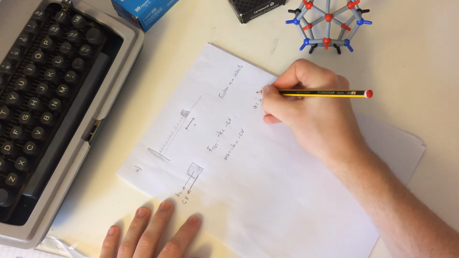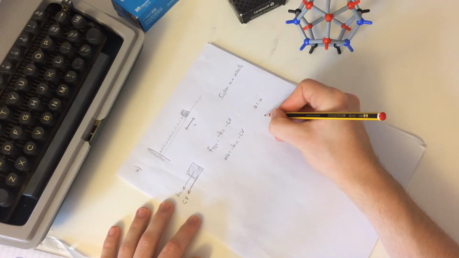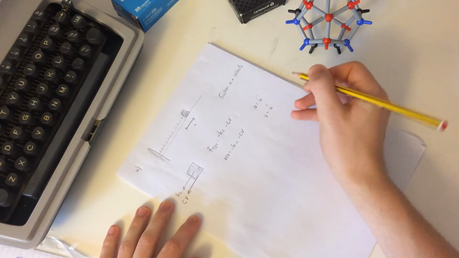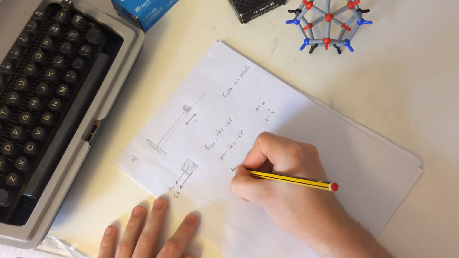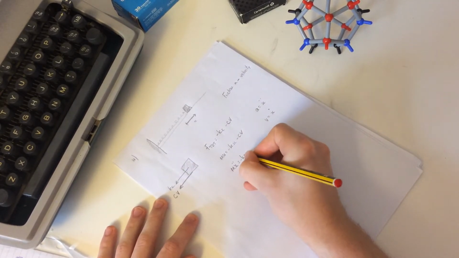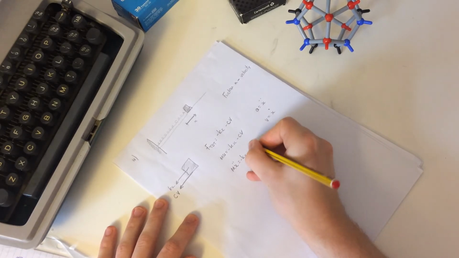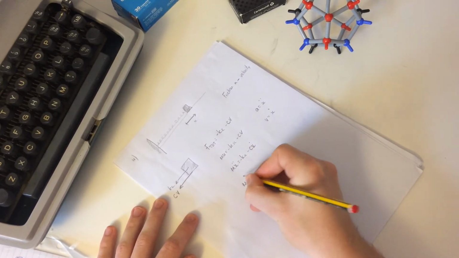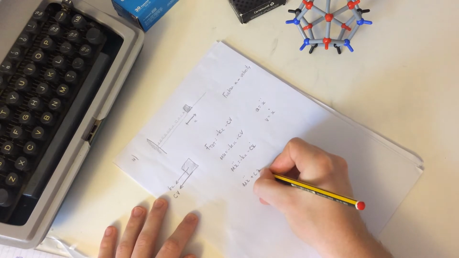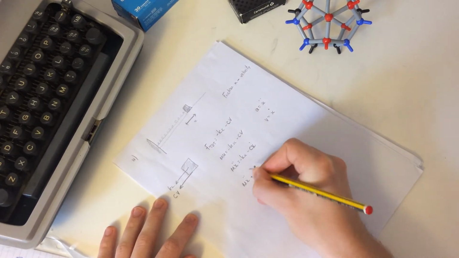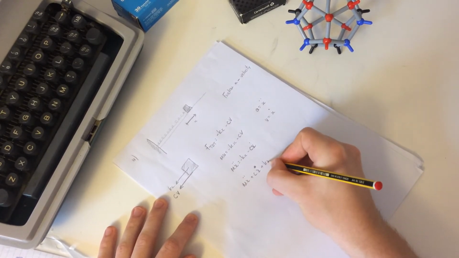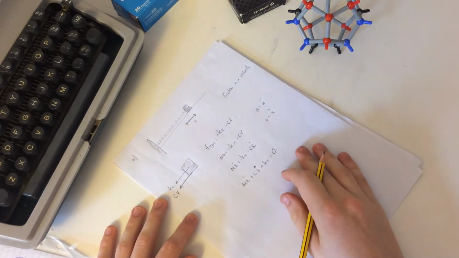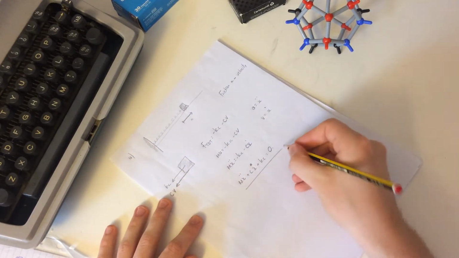Now, as we know, acceleration is the double derivative of displacement, and velocity is the single derivative of displacement. So let's pop those in. You have m x double dot equals minus Kx minus C x dot. Drag them all over to the left-hand side. So that's m x double dot, plus C x dot, plus Kx equals 0. And this is our new equation.